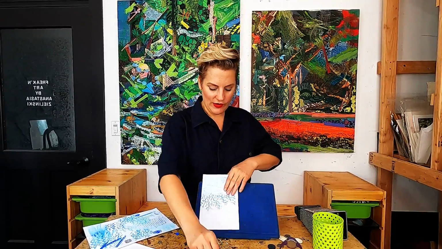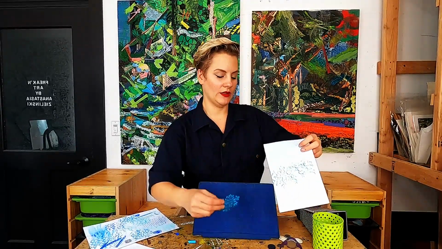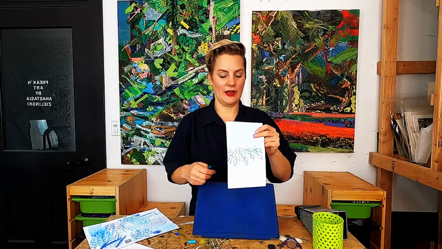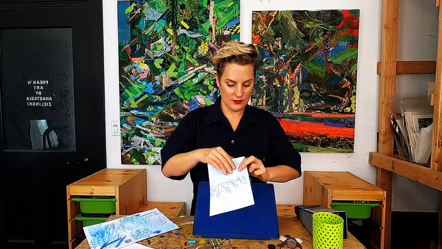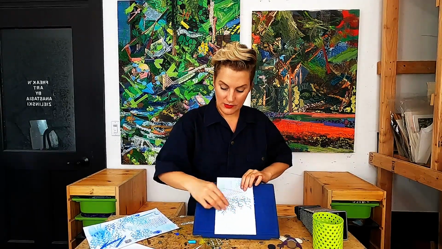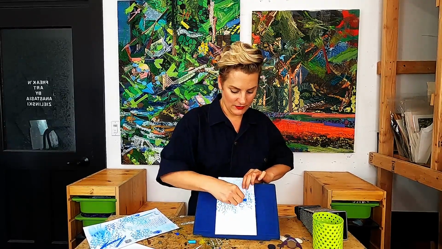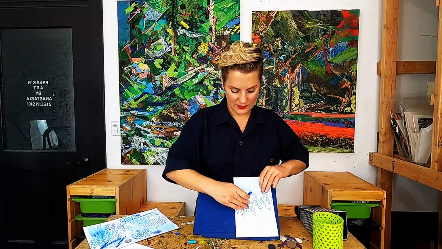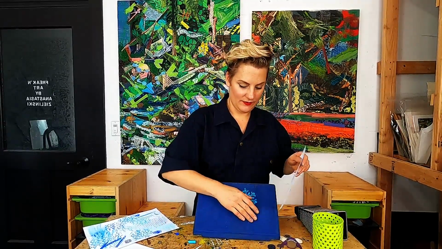And I want it to overlap the light blue just a little bit. And I don't know how I feel about this, such a straight line here, so I'm going to bring it up a little bit further. There we go. Okay.